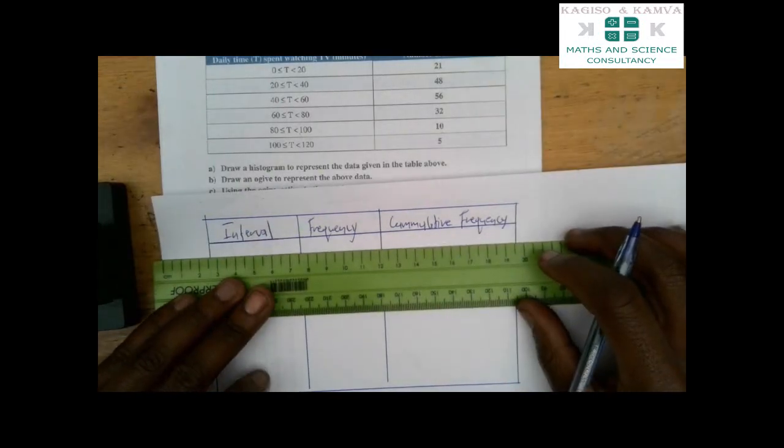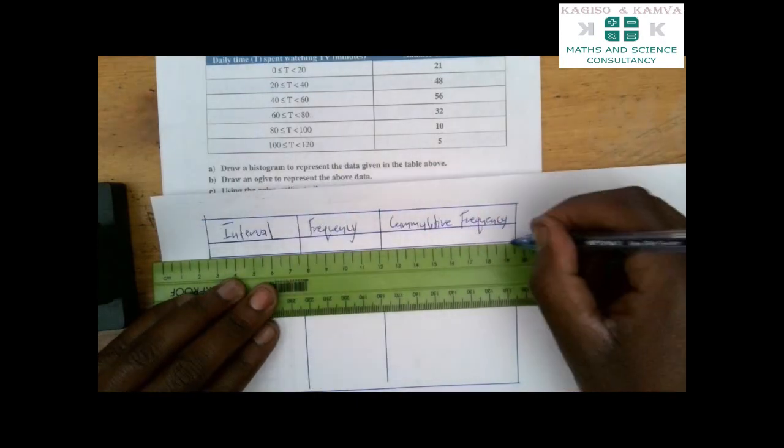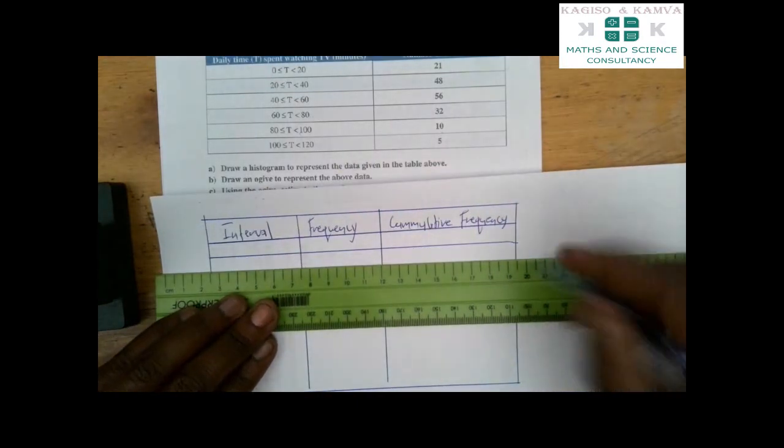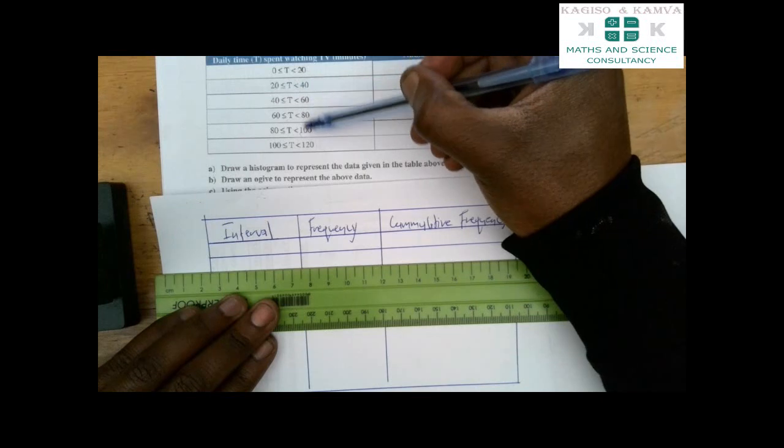Okay, what do I have there? It's 1, 2, 3, 4, 5, 6.